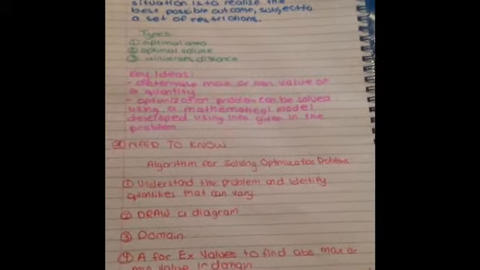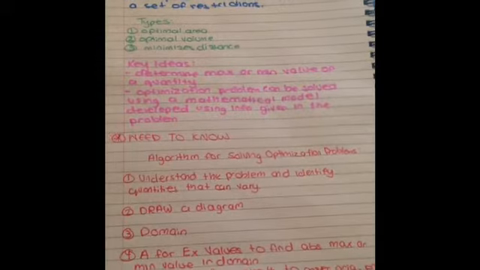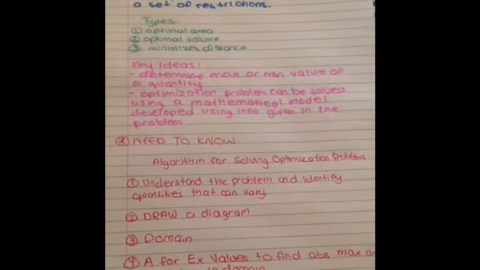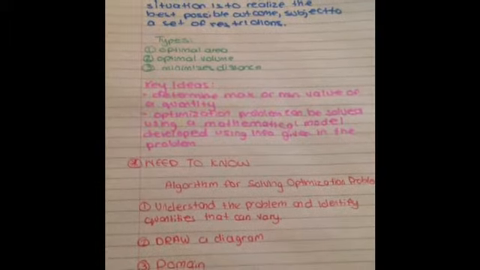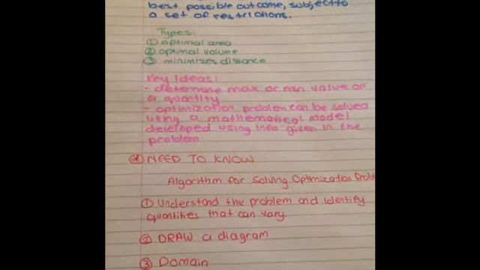So, the algorithm for solving optimization problems. Number one, understand the problem and identify quantities that can vary. Determine a function in one variable that represents a quantity to be optimized. 2. Whenever possible, draw a diagram. This is very important. Labeling the given and required quantities.